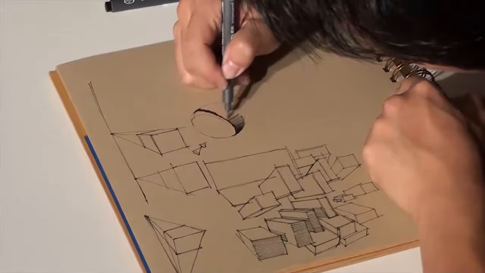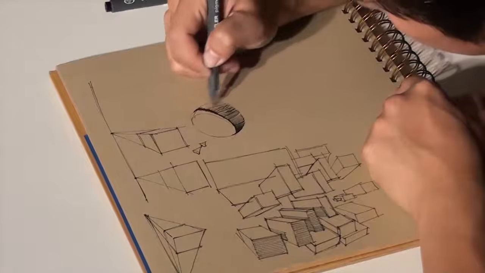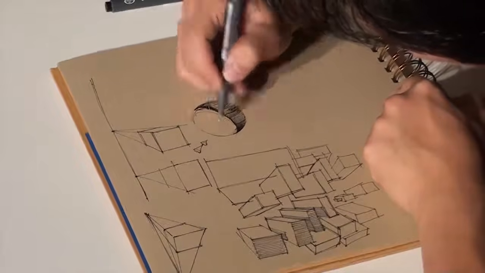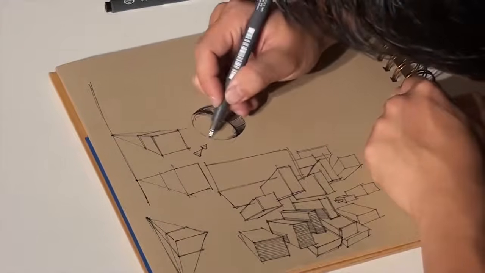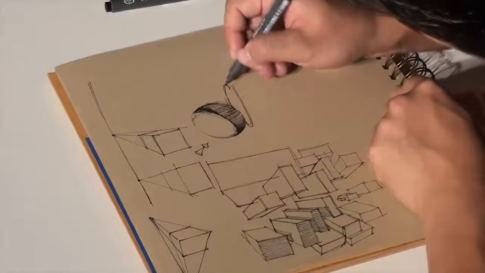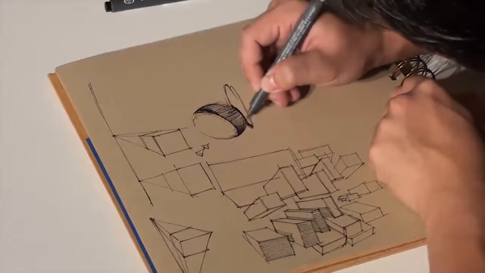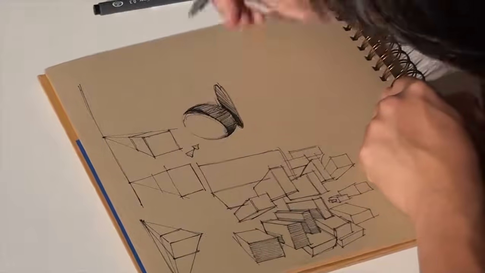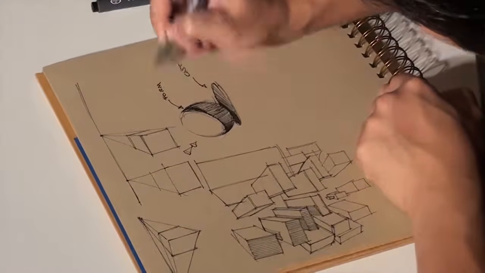And as you go out, start to fill it in with some hatching. And then going into cast shadows as well. And with your cast shadows, where the object meets the ground is your darkest dark. Then as it comes out, you vignette, cast shadow, form shadow.